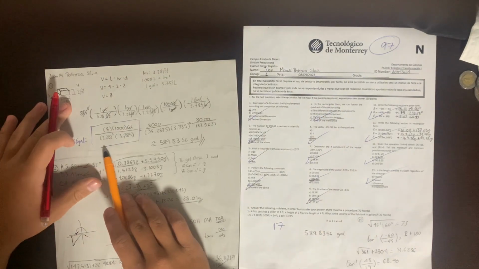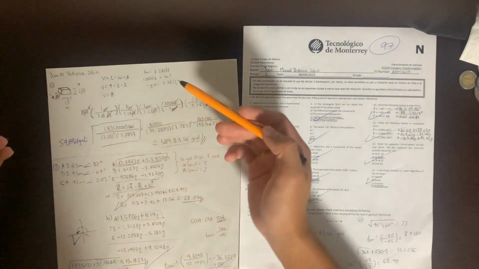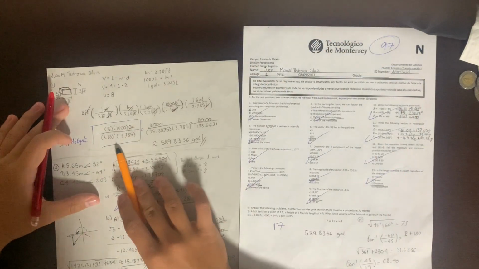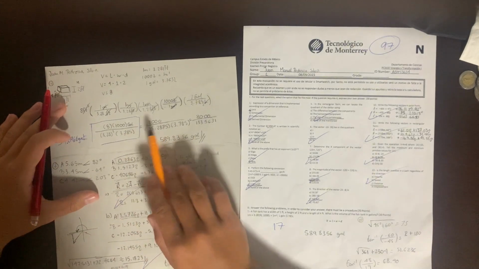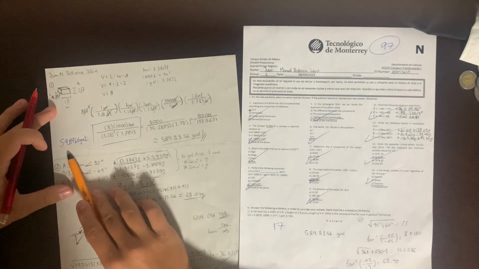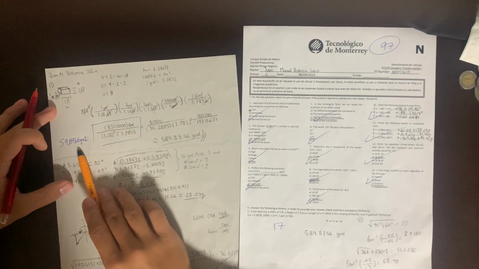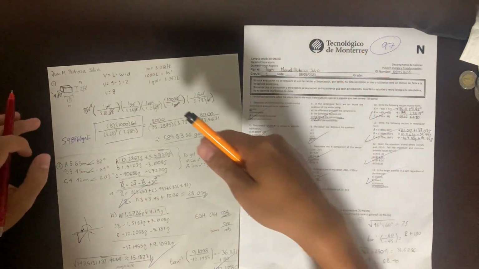And we also have 3.281 to the cube, times 3.785, which can be done on the calculator, and the result will be 59.8966 gallons. And my mistake on the exam was in this part.